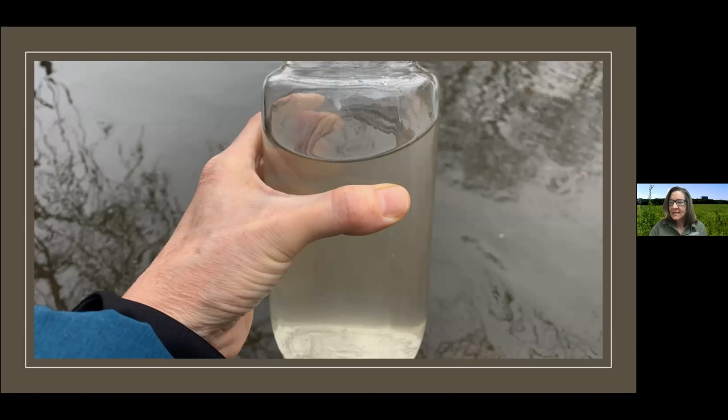Right away, you can see that it's not clear like water from your kitchen sink. Most of what you see is undissolved silt floating around. In case you haven't heard the word silt before, it's the mud at the bottom of a river, some of which gets stirred up and ends up floating in the river.